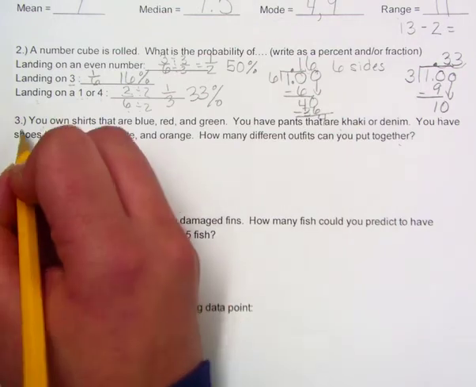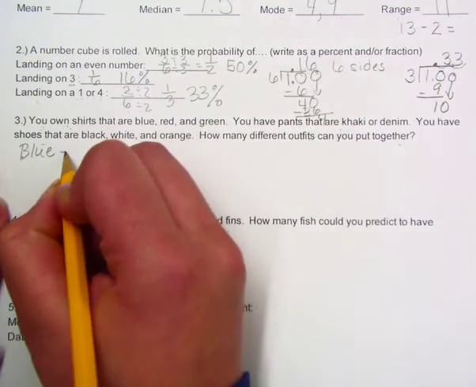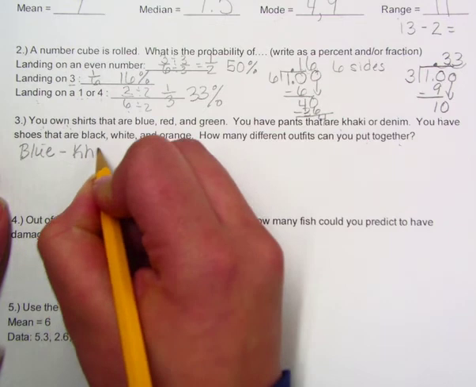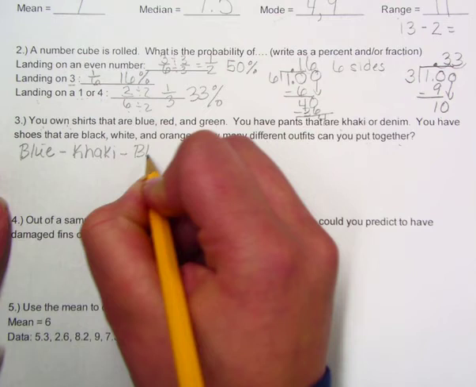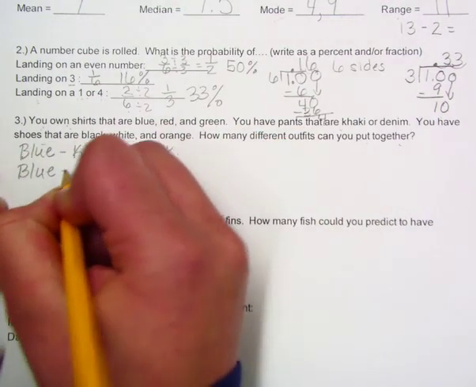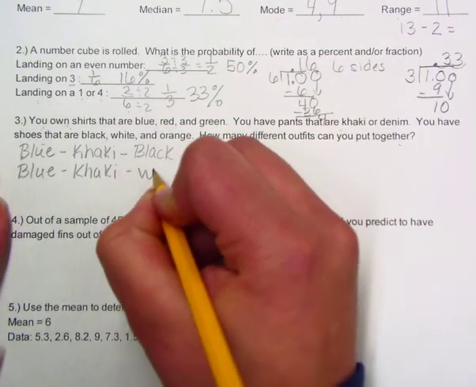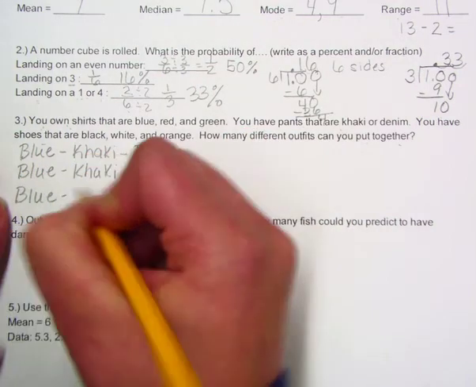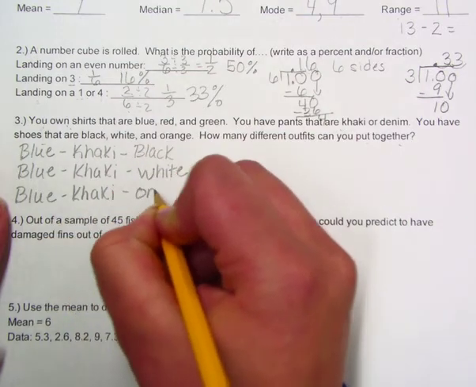Let's take the blue shirt. Blue shirt with khaki and black shoes. Keep doing blue shirt for this. Khaki with white shoes. Blue shirt with khaki and orange shoes.